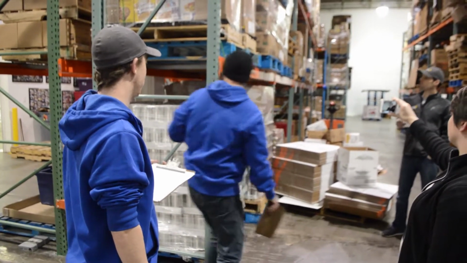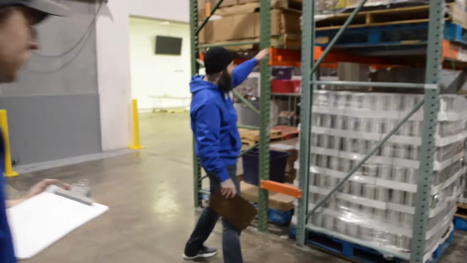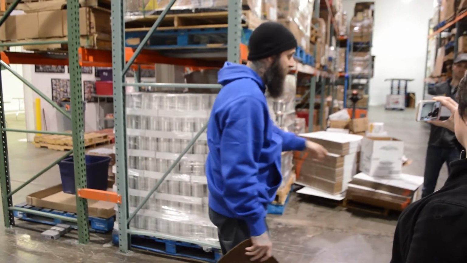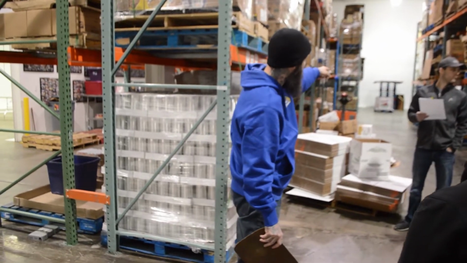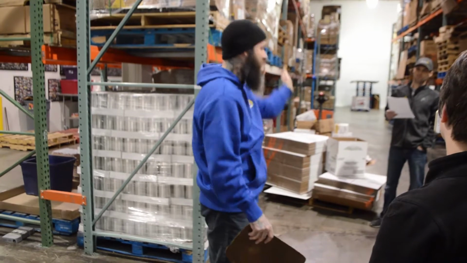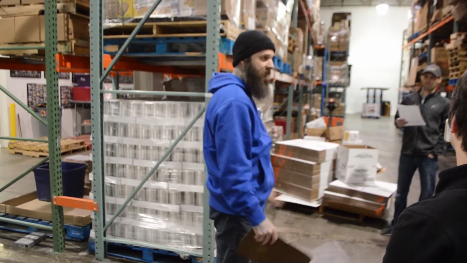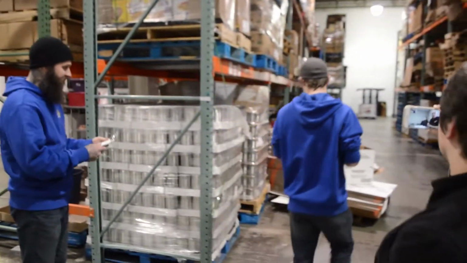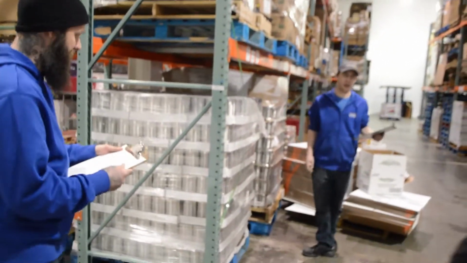So 1A1 starts here, goes to 12, and then 2A1 starts down there, goes to 12, 13, all the way to 24, and it loops back around, kind of like a snake. We go up this way, boom, boom, boom, boom, boom. So that's the location. Alright, next we'll go over product identification tags.